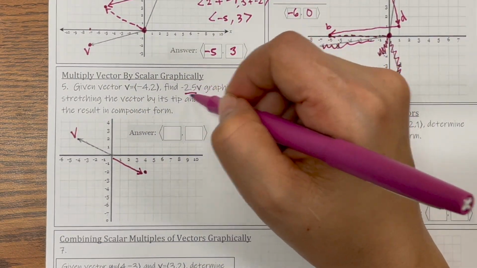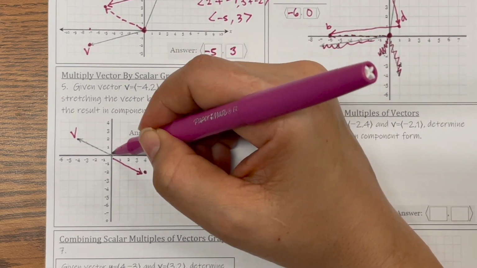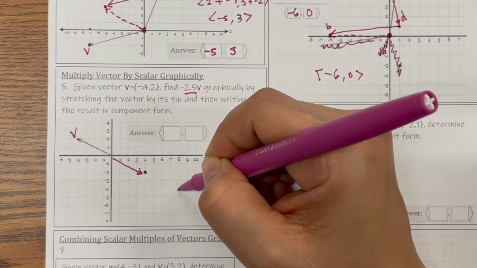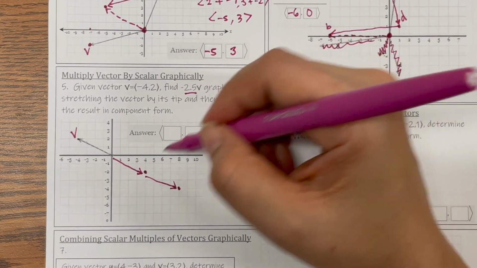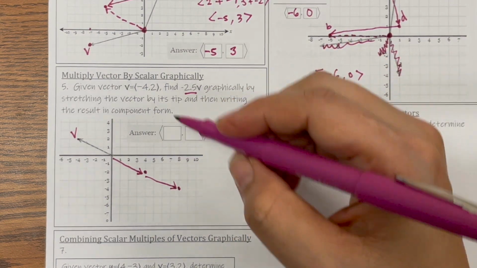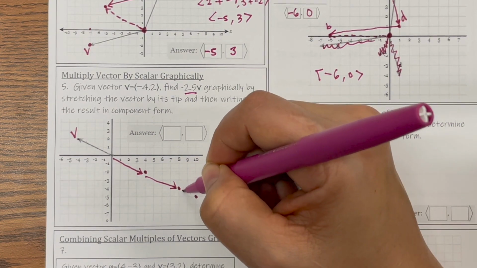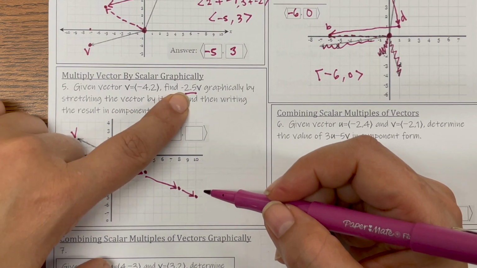Now I got to stretch that 2.5 times. So let me first make 2 of them. So that's 1, so it's 4 and 2. So 4 and 2. That's my second one. And then now I need 0.5. So instead of going 4 and 2, I'm going to do 0.5 of that. So I'm going to go 2 and 1. So that's half of 1. Okay, so I'm multiplying this vector by -2.5.